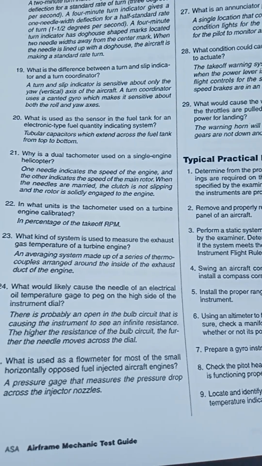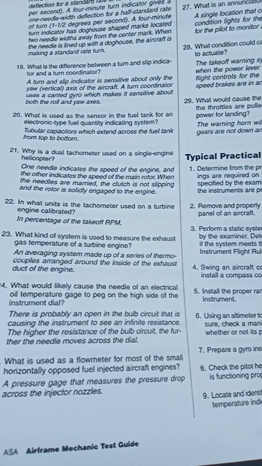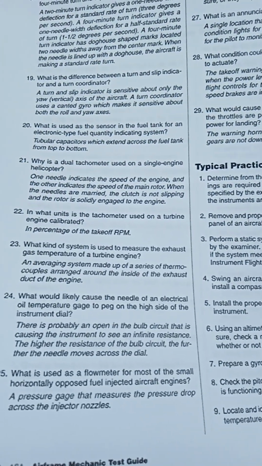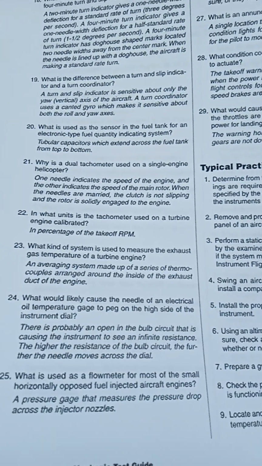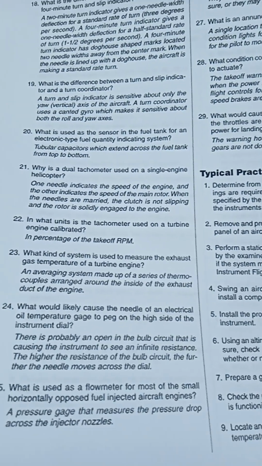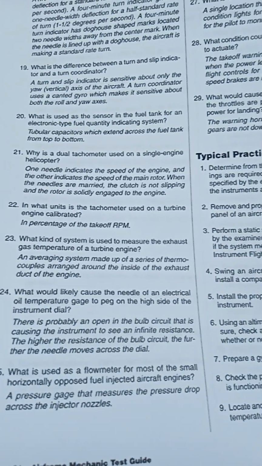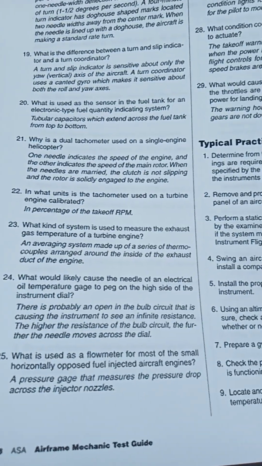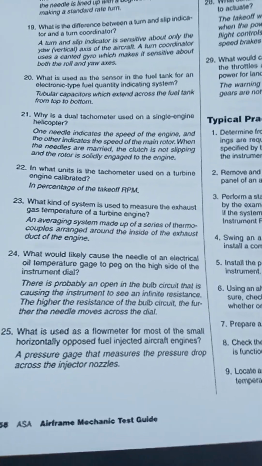What is the difference between a turn and slip indicator and a turn coordinator? The turn and slip indicator is sensitive about only the yaw axis, which is the vertical axis of the aircraft. A turn coordinator uses a canted gyro, which makes it sensitive about roll and yaw axes. What is used as the sensor in the fuel tank for an electronic type fuel quantity indicating system? A tubular capacitor which extends across the fuel tank from top to bottom.